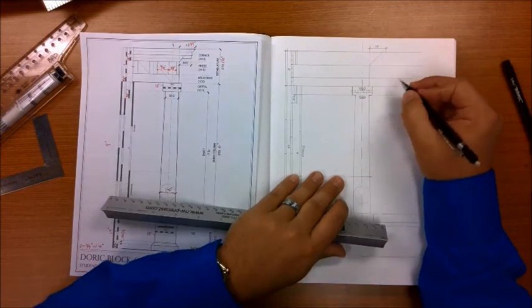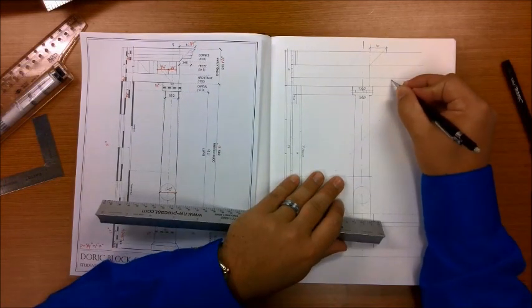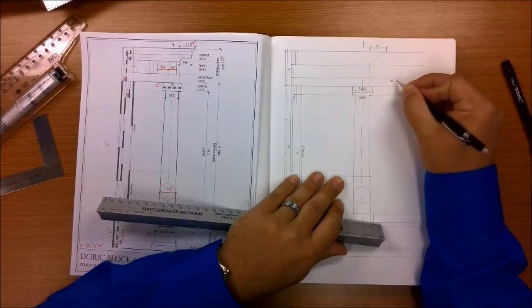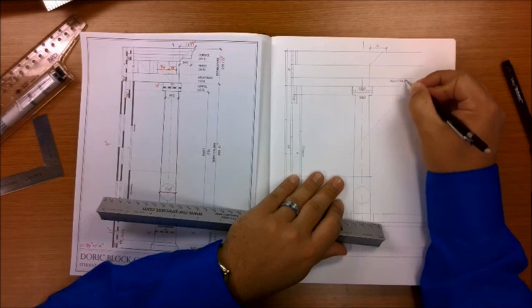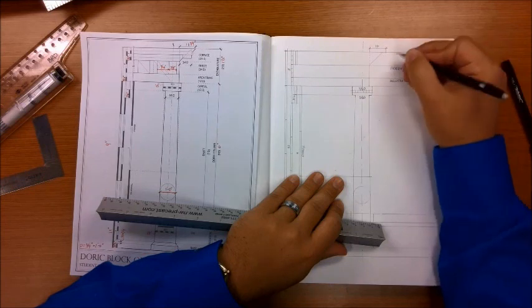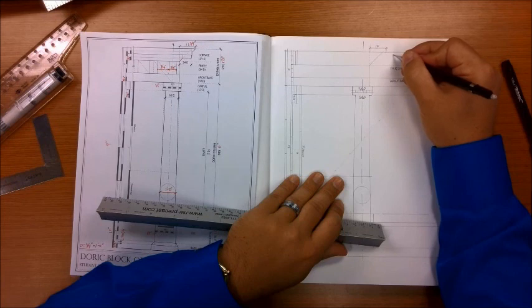So now that we've got a lot of these lines on here, we're going to go ahead and label some of this stuff. This is the architrave. Right above that is the frieze. And above that we have the cornice.